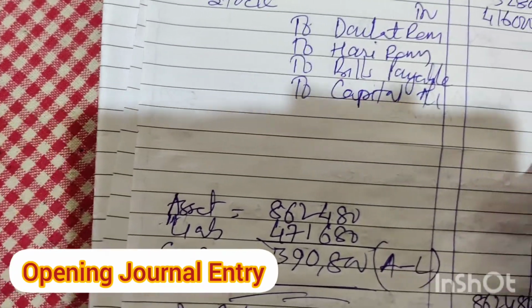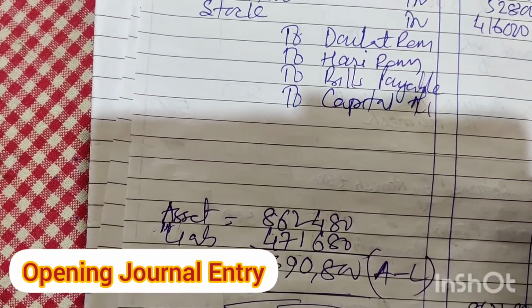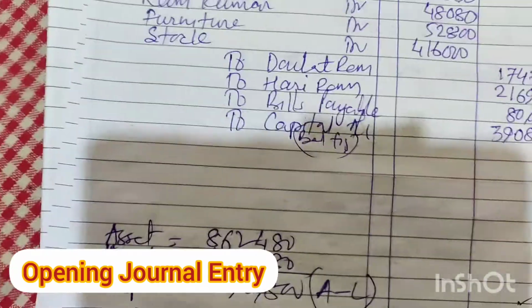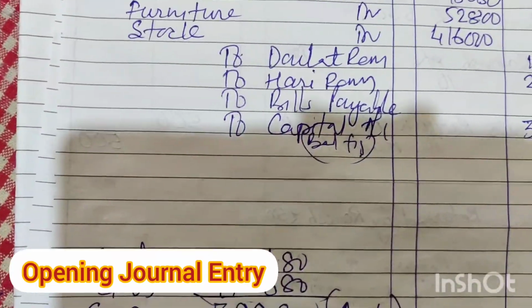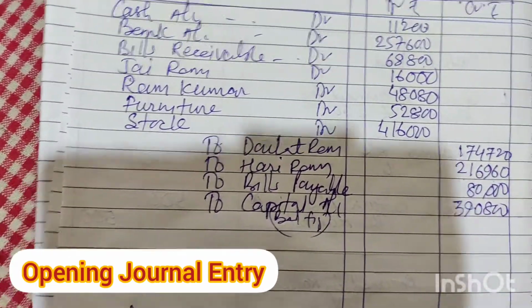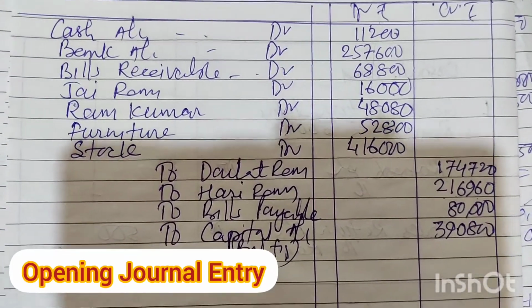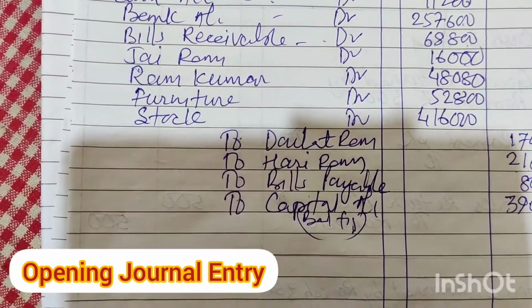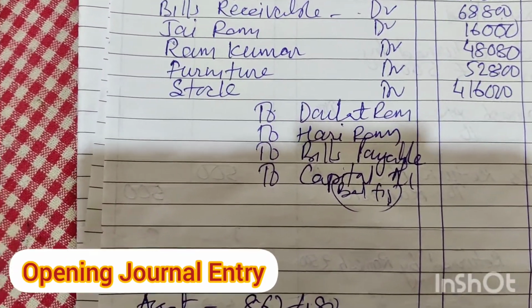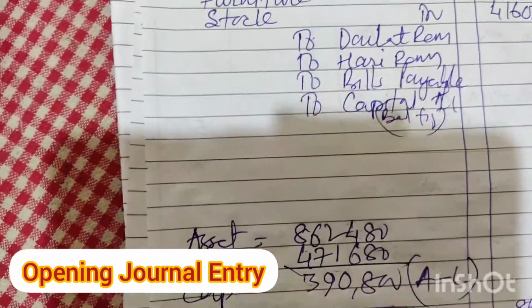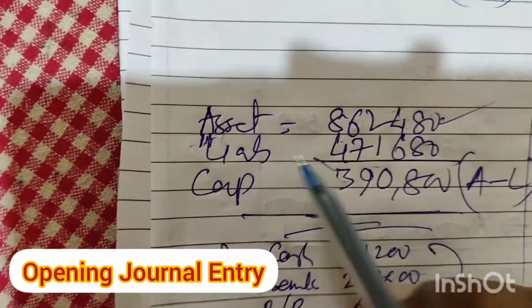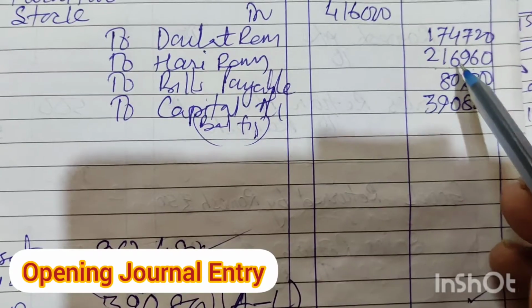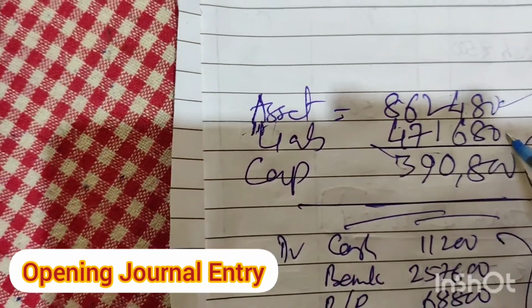So how did we get capital here? By balancing figure. How much capital? 3,90,800. This is the capital we have found by ourselves by calculating it using the accounting equation, assets minus liability. All the assets are debited, liabilities are credited. The credit side is less than the debit side, so asset minus liability is capital. So the total of assets is 8,62,480 here. The total of liabilities is 4,71,680.